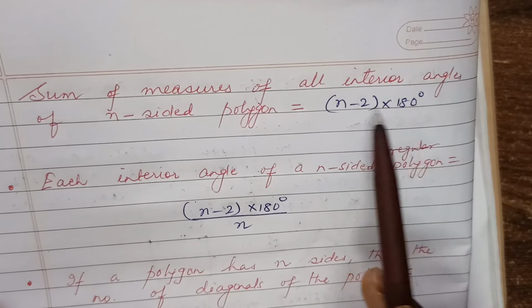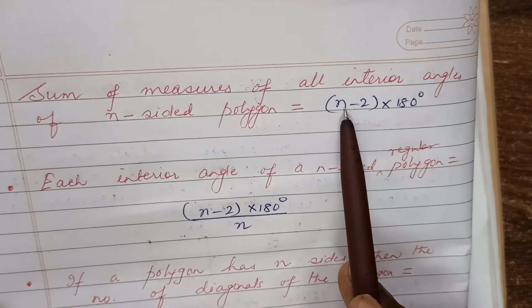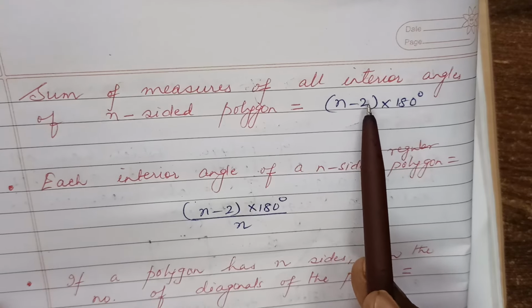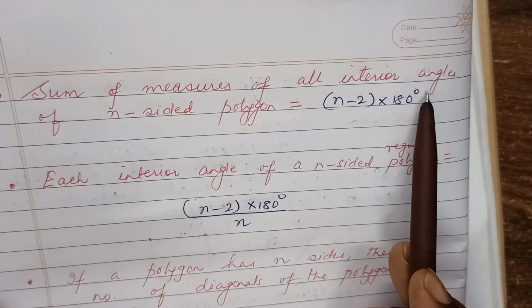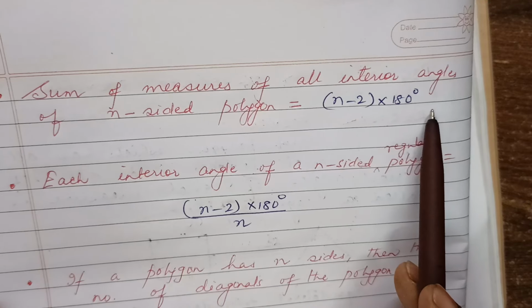So you can just put here and find out the value. And the number of sides in a triangle is how much? 3. So 3 minus 2 is 1. 1 into 180 degree is 180. So the sum of measures of all the interior angles of a triangle is 180 degree.